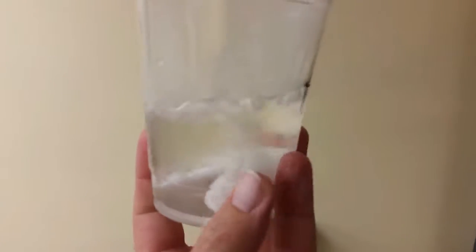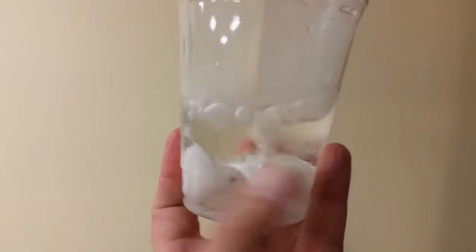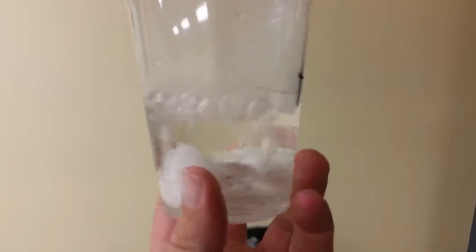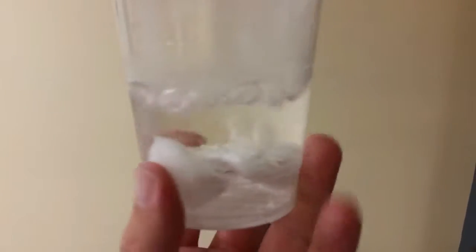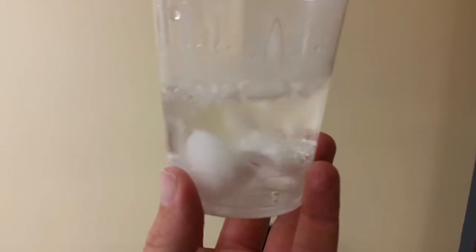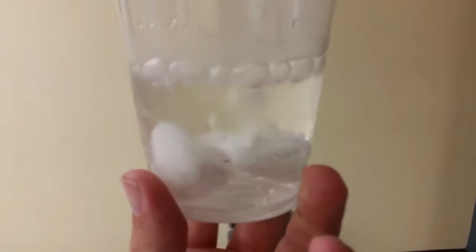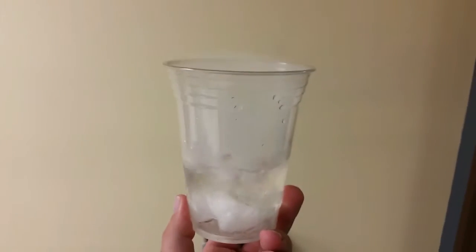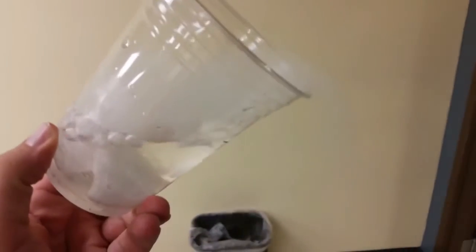Carbonic acid is very common. It's nothing to really fret over. If you spilled this on yourself, you're not going to lose any limbs or anything. If you ever drank a soda that was carbonated, you drank carbonic acid. Because anytime you dissolve carbon dioxide into water, you're going to get carbonic acid.